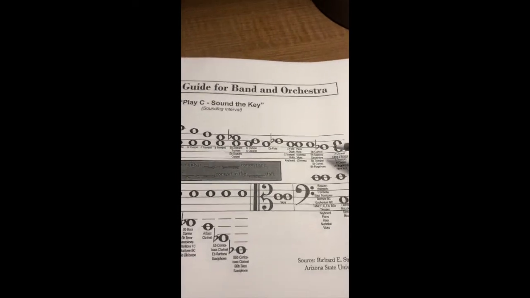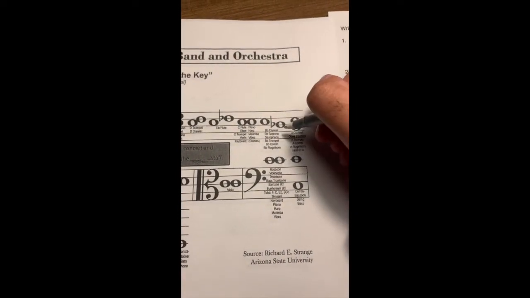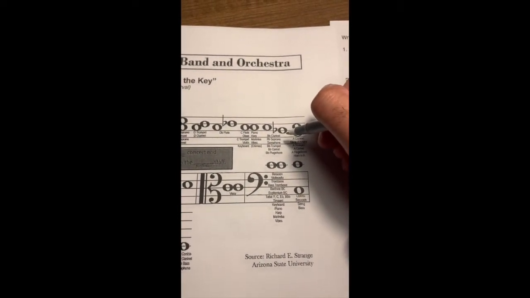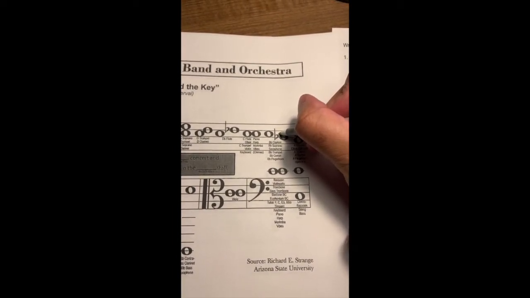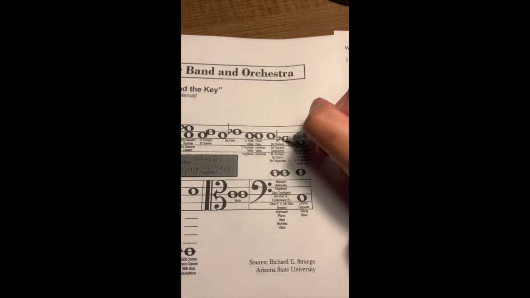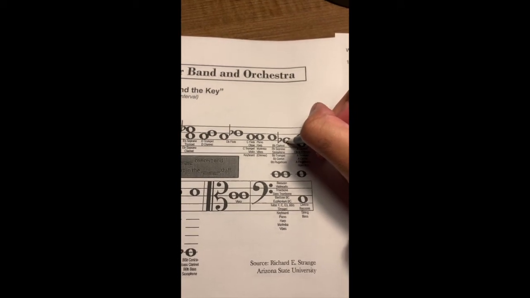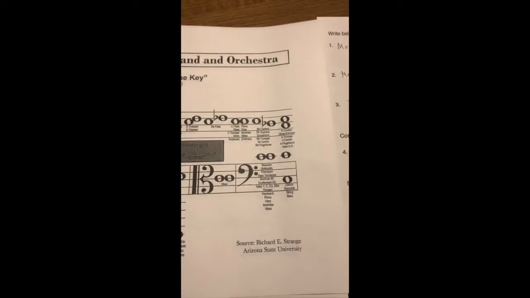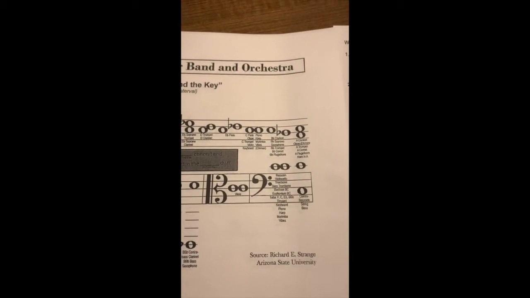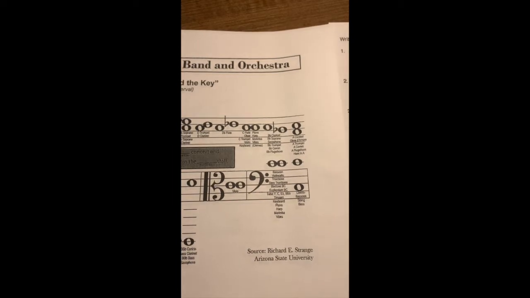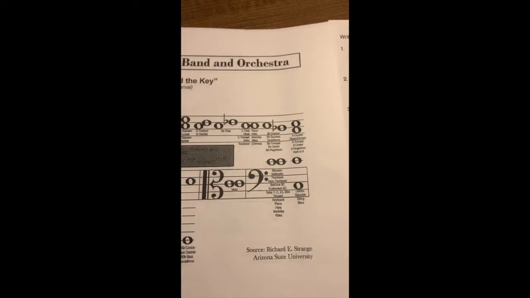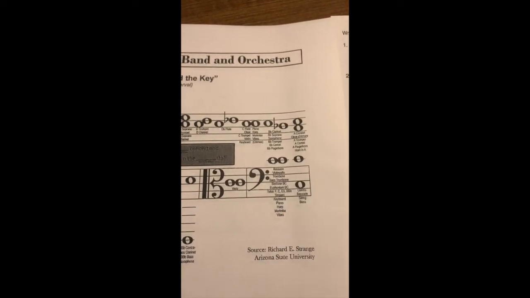Let's take a look at the B-flat clarinet. So for the B-flat clarinet, when the clarinetists see the written pitch C, the note that actually is the sounding pitch that comes out is B-flat. So we can say that the B-flat clarinet sounds a major second below the concert pitch. Therefore, it is written a major second above the concert pitch in the treble clef.